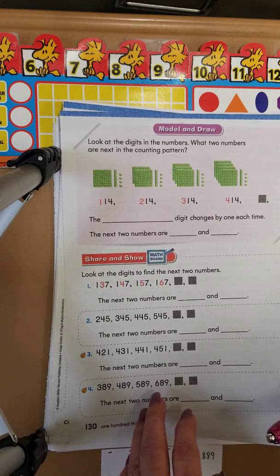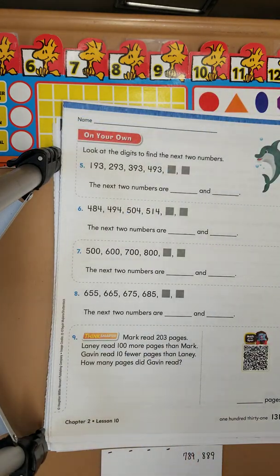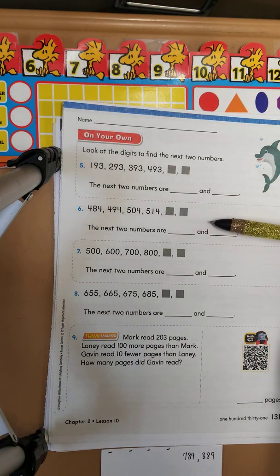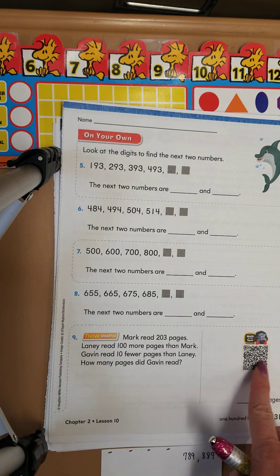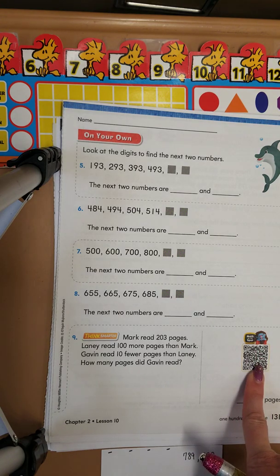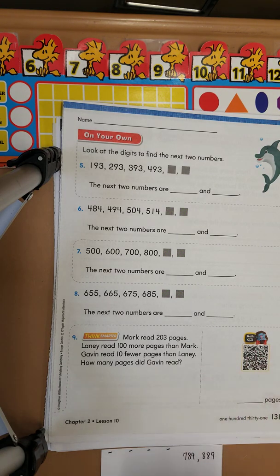Let's take a look at the next page. I would like for you to do 5, 6, 7, and 8, just like I have done for you on the first page. Now for number 9, you can use a phone to click the QR code and watch the video, or I can help you work it right now.